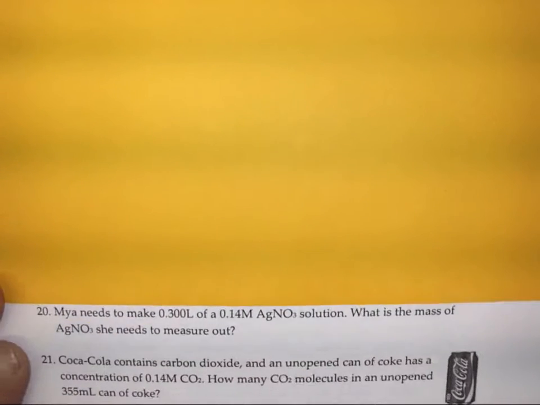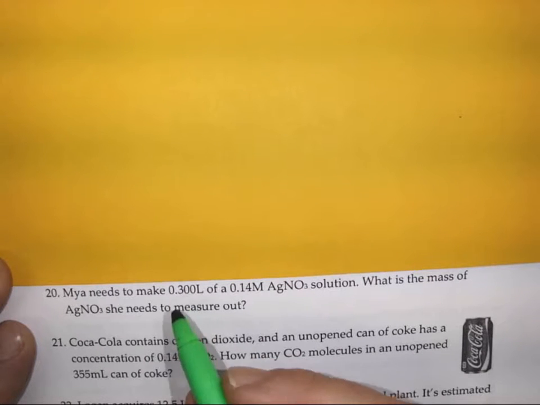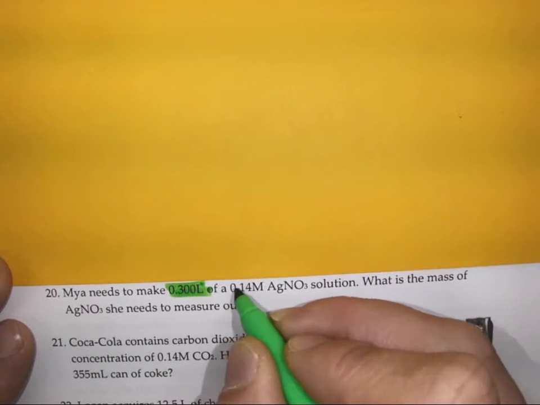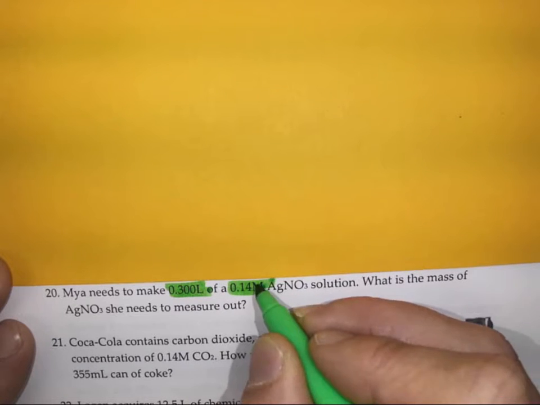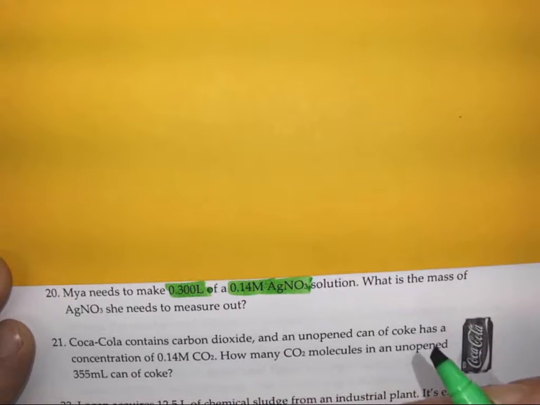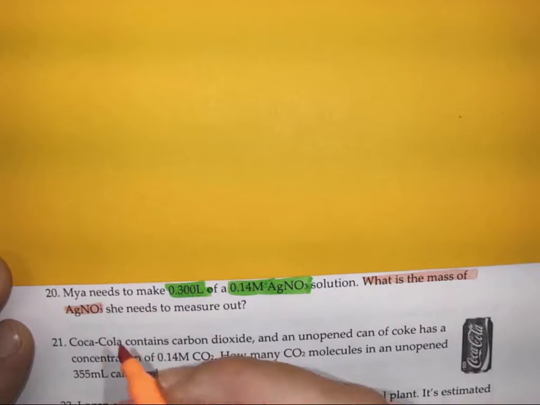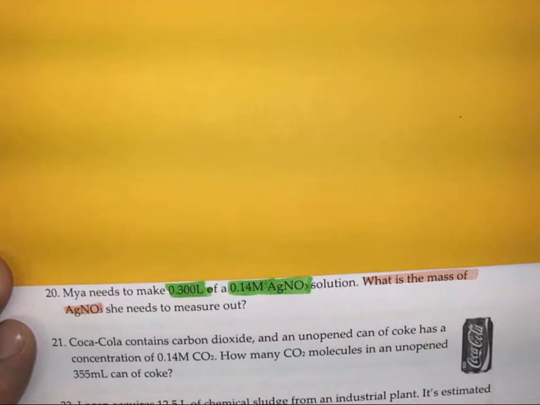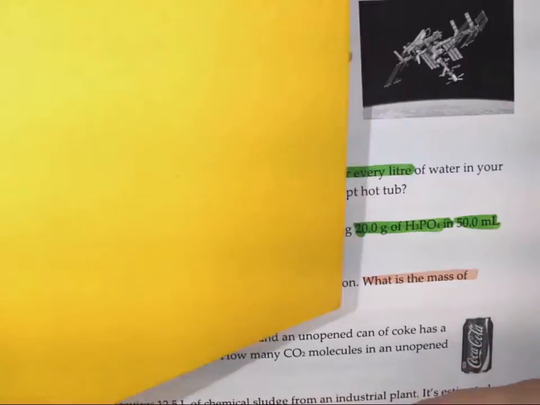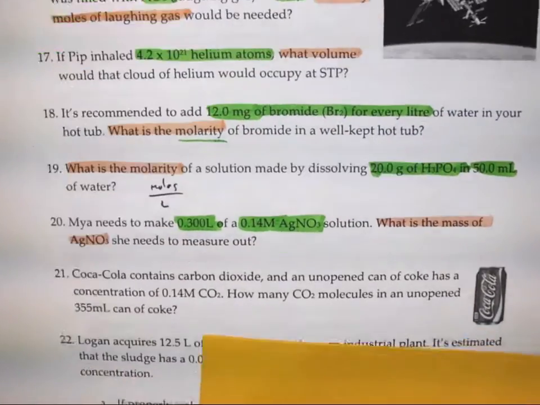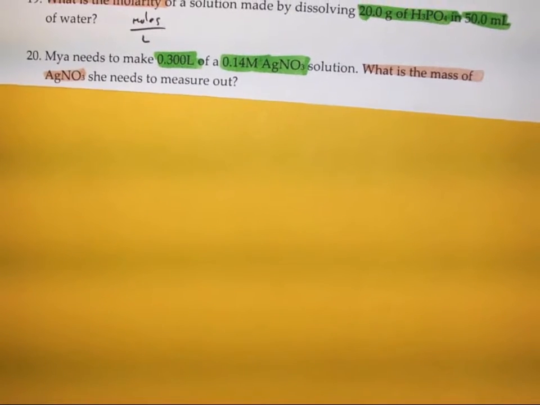All right. So on to question 20. Maya needs to make a 0.300 liter solution. And that solution has to have a certain concentration, and it contains silver nitrate. And we're asked, what is the mass of silver nitrate she needs to measure out? This is a very practical problem. This sort of question pops up a lot when we are doing lab work, doing any real quantitative chemistry. We often need to make solutions, and they need to be of a certain concentration.